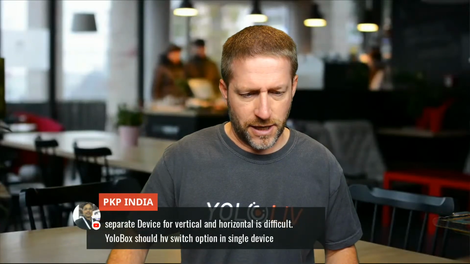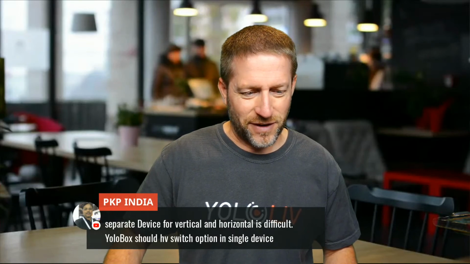Box should switch option single device. Yeah, that's not going to happen. The YoloBox Ultra, when you choose between horizontal and vertical, is going to load the appropriate app. And when you load vertical, it's doing everything vertical. When you load horizontal, if you bring up a lower third, if I stand here and say, if I come over here, let's see if I have one of these. Or yeah, here. Okay, you have to realize that this one is starting at this end of the frame, but if it's vertical, it needs to start here.